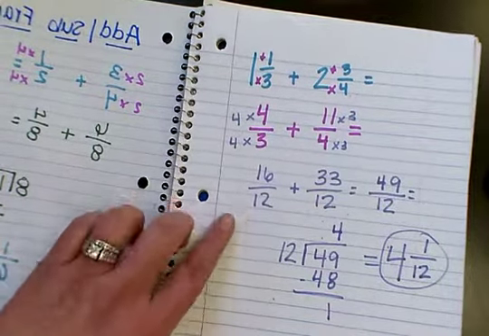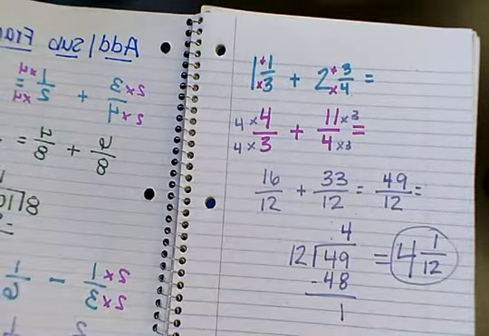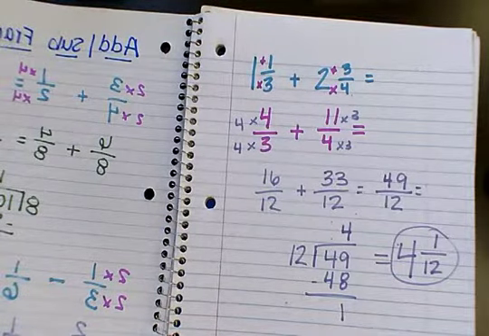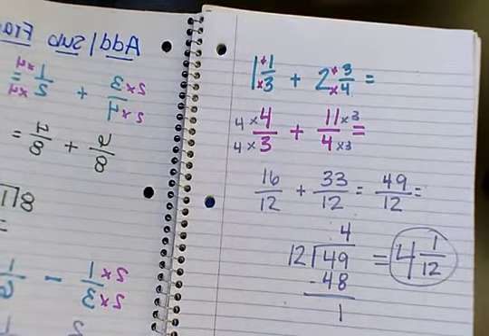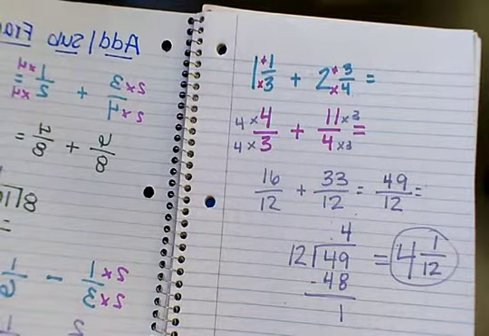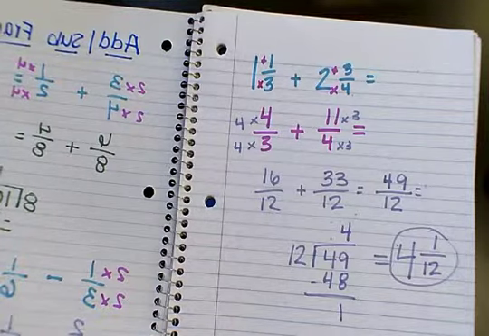So again, you can see how the process is the same. We still have to change our denominators to be the same, but we just have that extra factor of the whole number in there. If you have any questions, please feel free to reach out to me. Changing denominators is very simple once we get the hang of it. The kids are doing a really great job with it. It's just the math facts that get in their way.